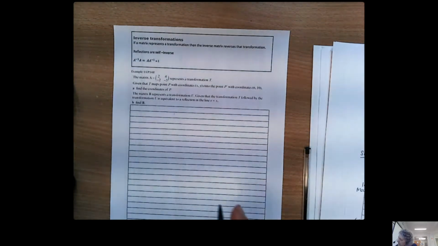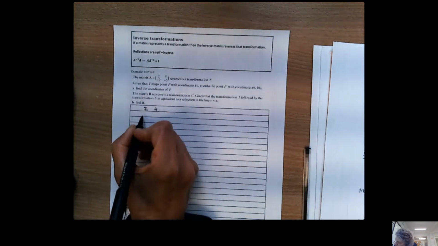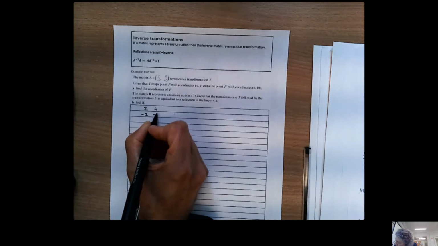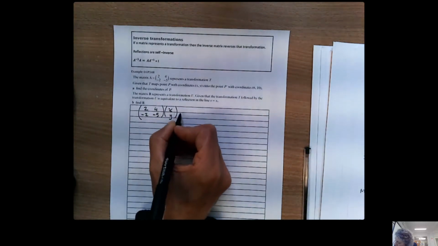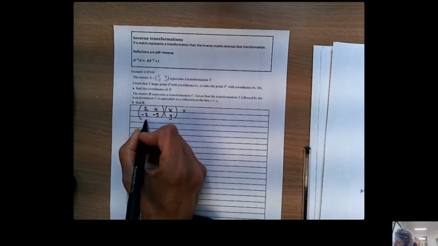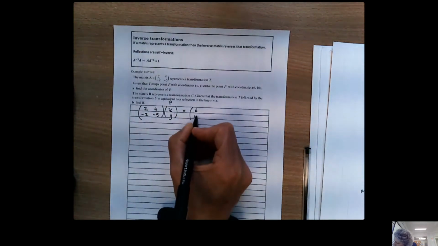We've got a matrix A representing a transformation T. It says that T maps the point with coordinates x, y onto a point P dash with coordinates 6, 10. Find the coordinates of P. In this question, I'm going to do it two ways. You could do it using simultaneous equations, and I think in two dimensions that's probably the easiest way to do it. We've got the matrix here, we're multiplying the point P, and we end up with 6, 10.